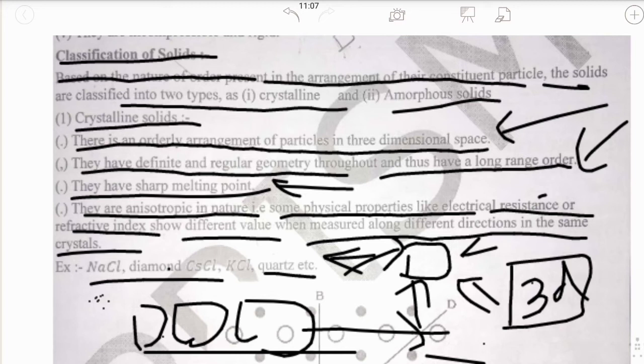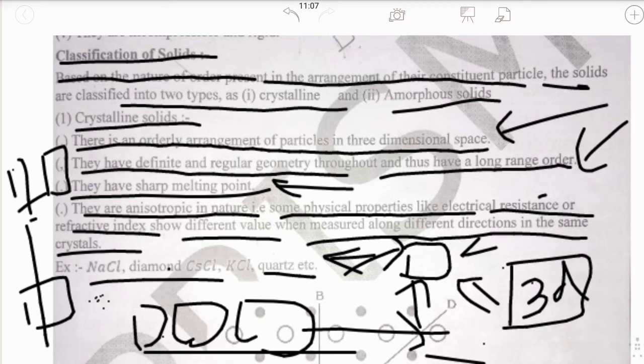Another property of crystalline solids is the cleavage property. When you cut a solid particle with a sharp-edged tool or knife, it splits into two pieces, and the newly generated surfaces will be plain and smooth. You can take the example of any ball: if you cut it, it will be divided into two parts, and the two formed pieces are very smooth and plain.